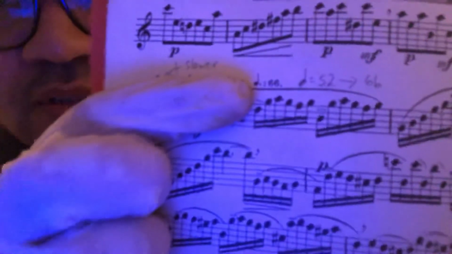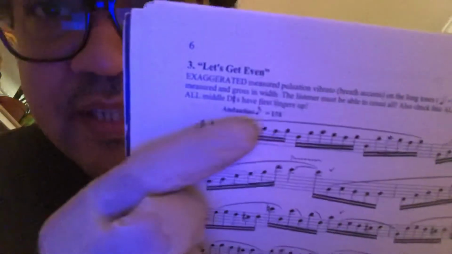John Womer was the principal flutist of the New York Philharmonic forever. And in number 3, it says andantino, dotted quarter note equals 66. However, in this other book, which was written by a good friend of mine and colleague, Dr. Eva Amsler, who's professor of flute at Florida State University, look what it says. Andantino, 8th note equals 138. They're completely different tempi.